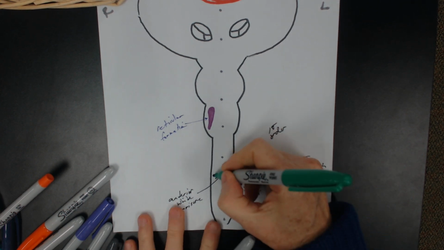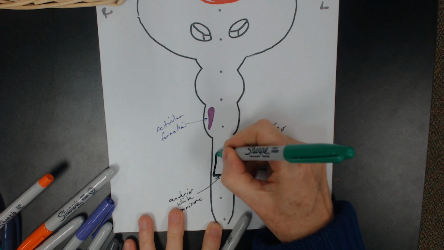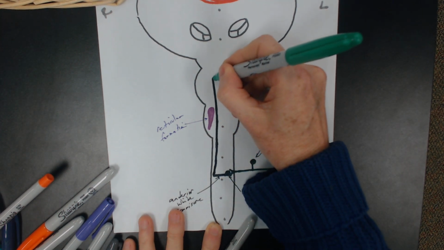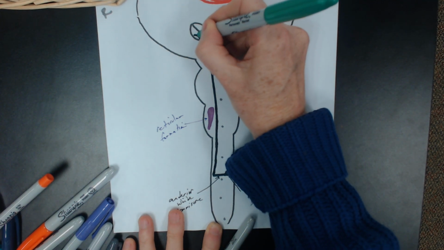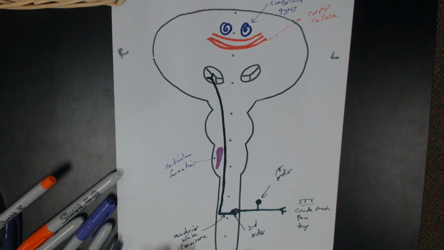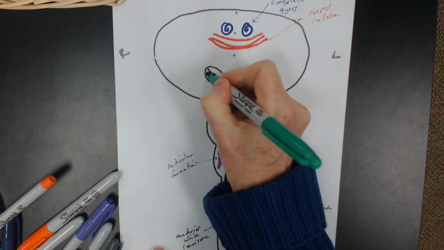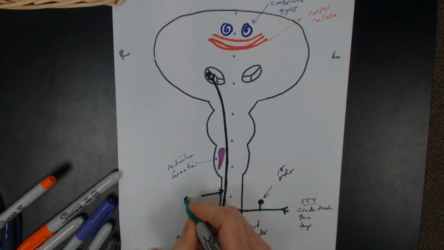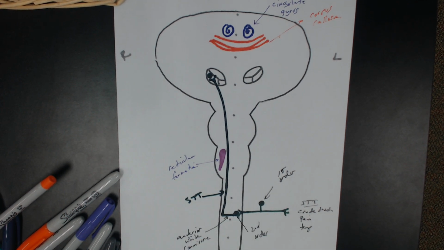It's going to travel up the spinal cord as the spinothalamic tract, going through the medulla, the pons, to the midbrain, and synapse here in the VPL of the thalamus with the third order neuron. That's just the spinothalamic tract. Okay.